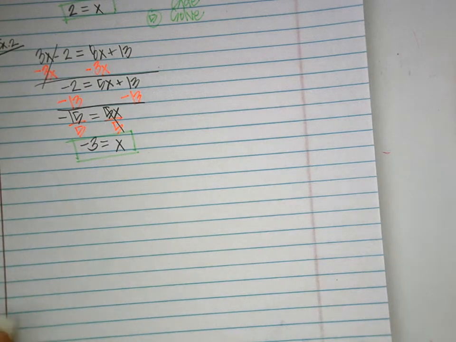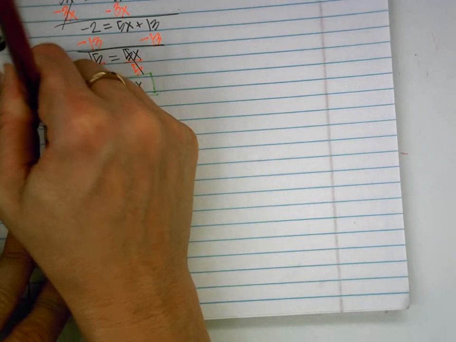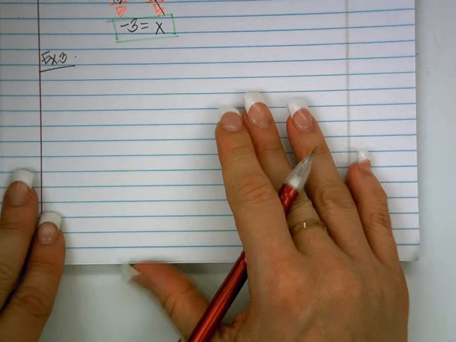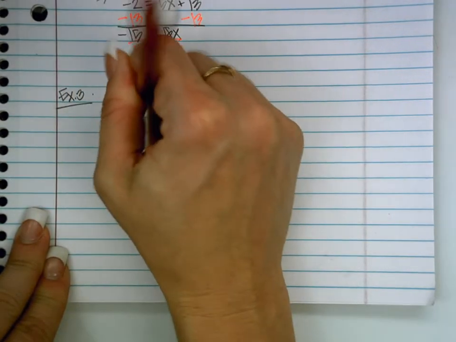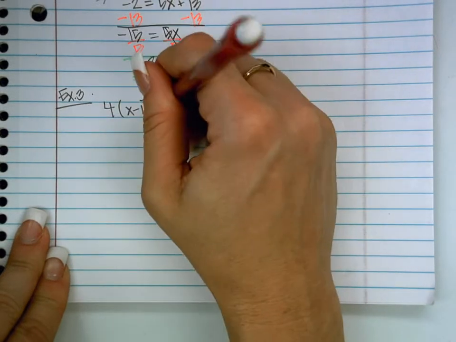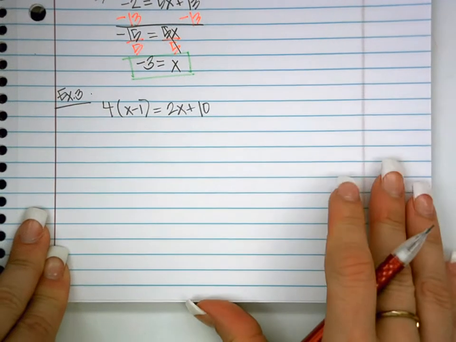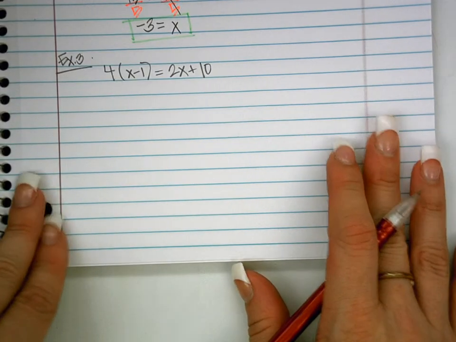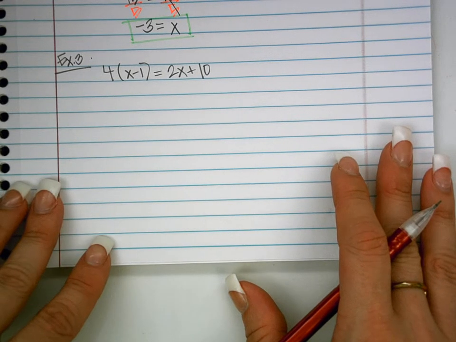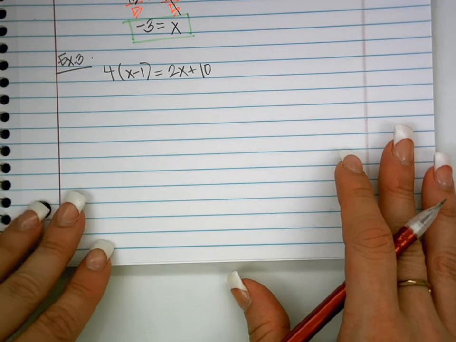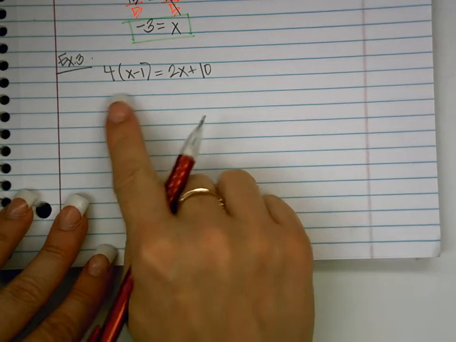Not too bad. Okay, let's try another one for example number 3. I would like you to solve. Remember, get a letter all by itself. Solve 4 times x minus 1 equals 2x plus 10. This one's a little bit different than the others. Where do you think you start with this one? Parentheses. So what do you have to do with the parentheses?